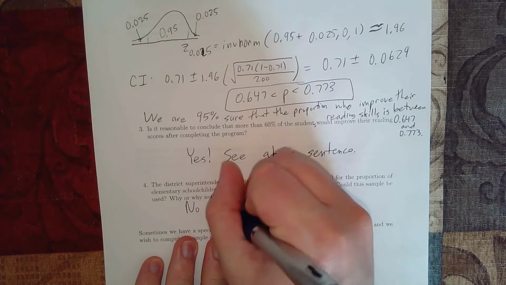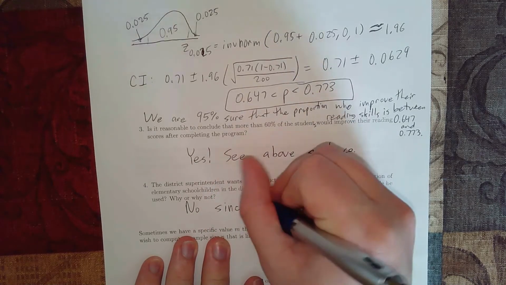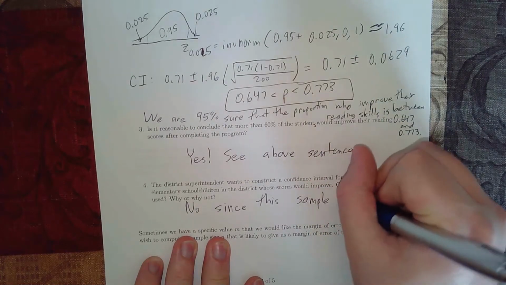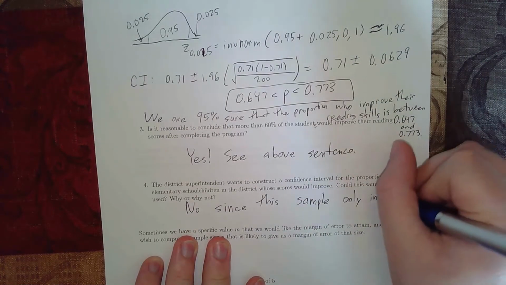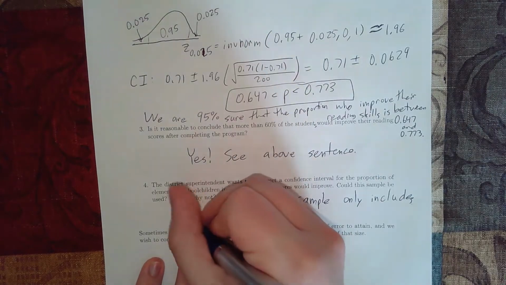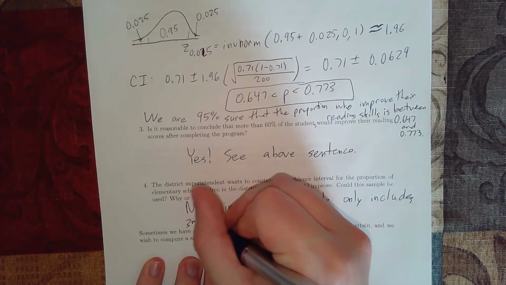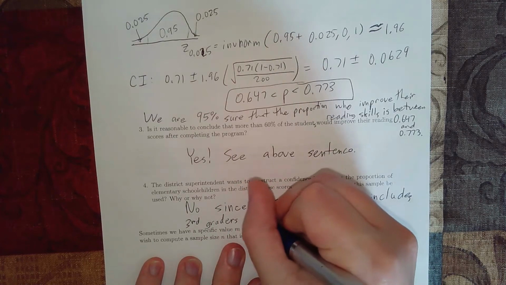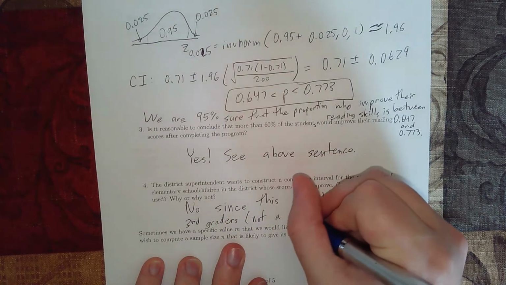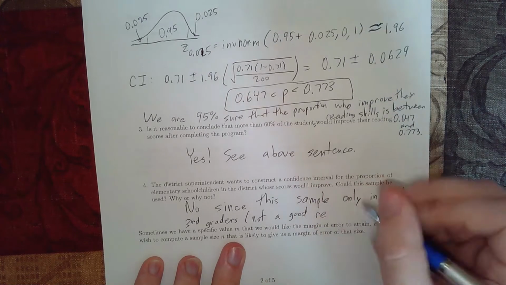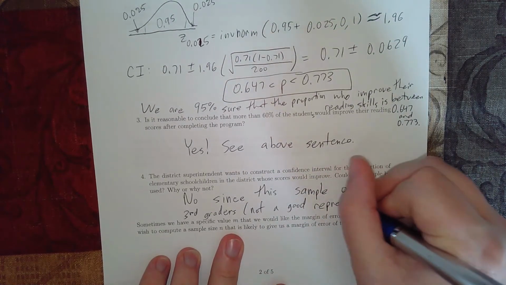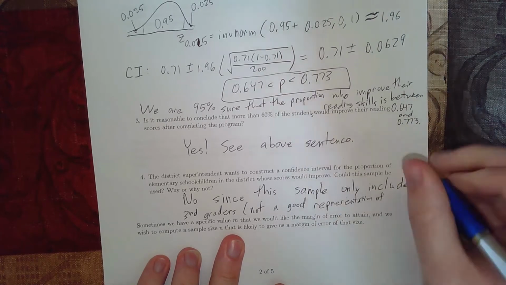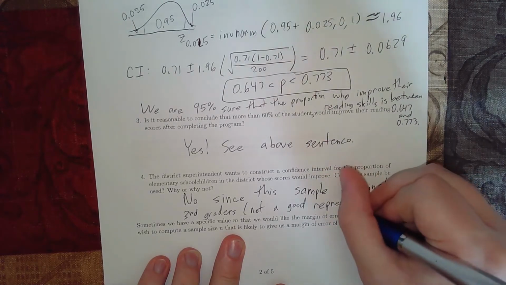So since this sample only includes third graders, this is not a good representation of all elementary school children.